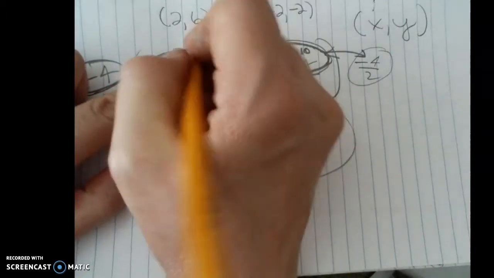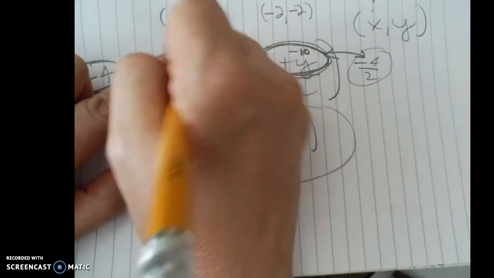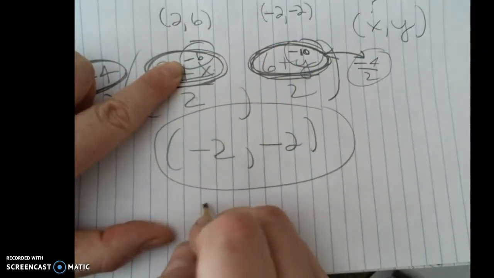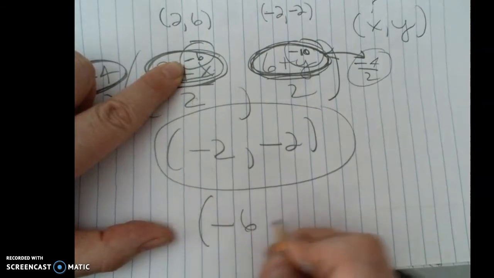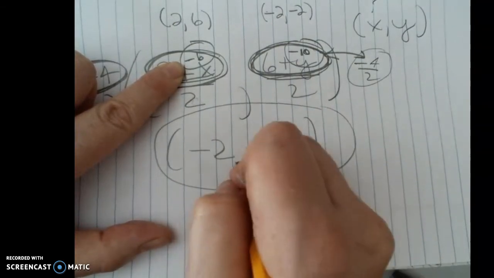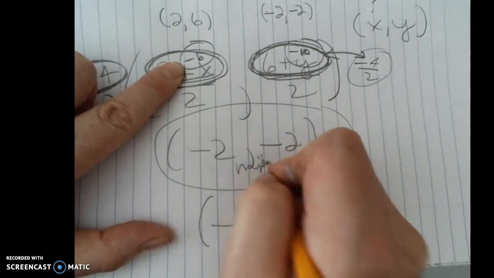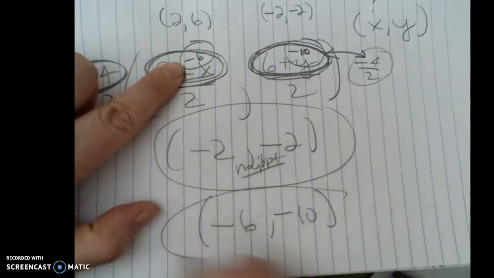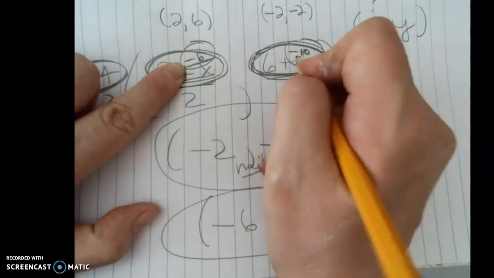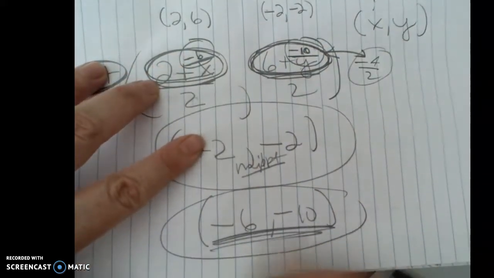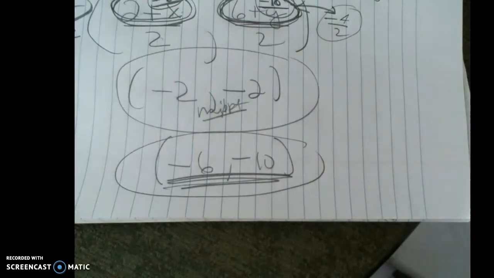And notice I get the same answer thinking this way. Oops, I better write my right answer here, sorry. We're looking for this guy. So I know my endpoint is -6 and -10. So this is my midpoint. And the -6 that we get for x and the -10 we get for y, this is my other endpoint. And if we look at our graph, notice that matches up. That's exactly the same thing we got when we graphed it. So you can either do it visually or you can do it more with math.